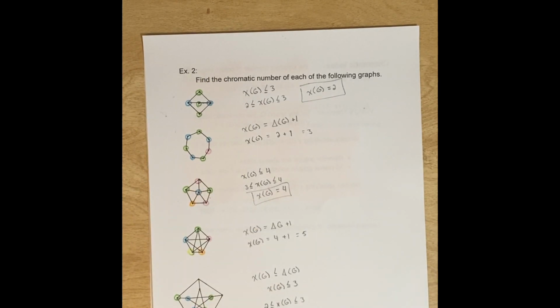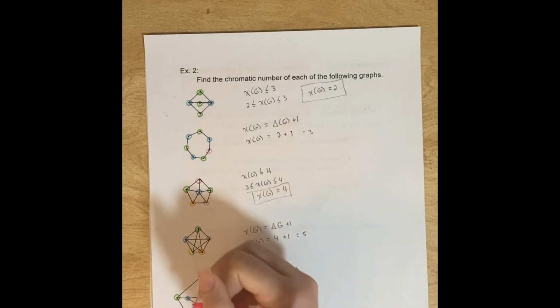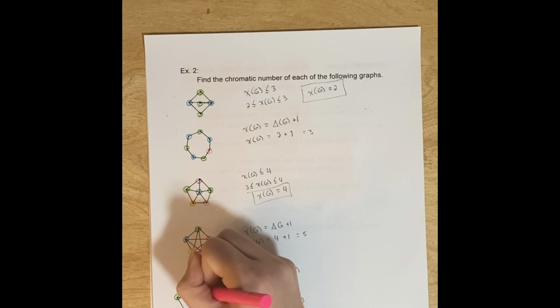So that gives us there. This vertex up top cannot be blue. It is adjacent to a blue vertex, and it's also adjacent to a green vertex, so therefore it can be neither blue nor green, and so we have to use a third color, pink.